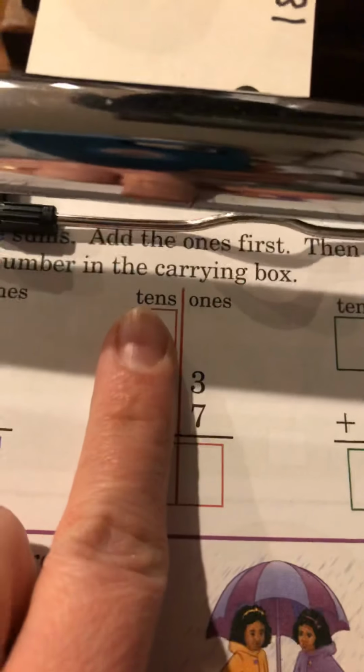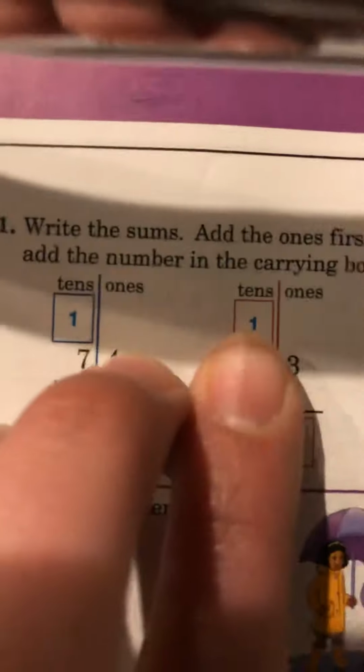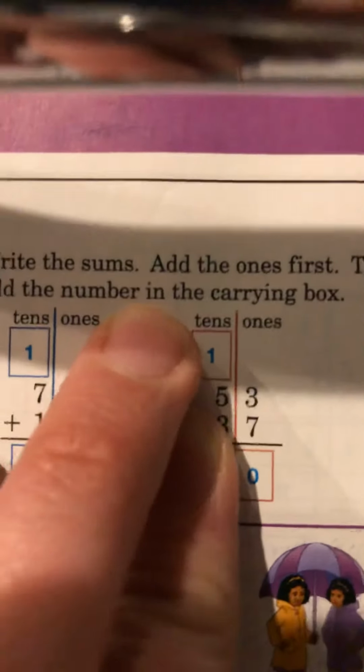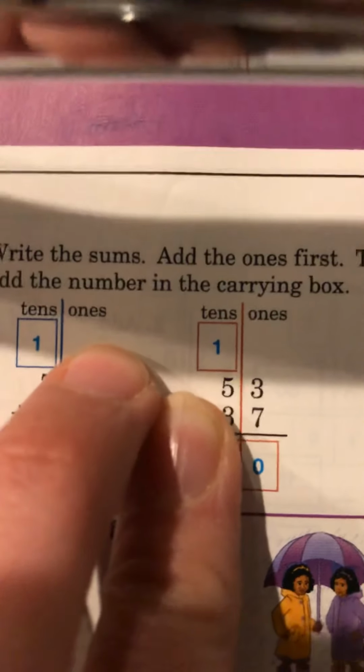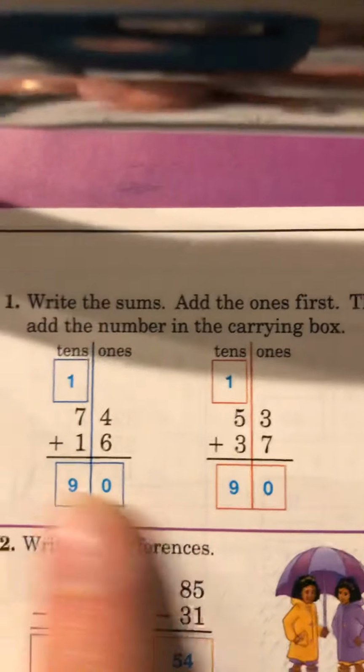53 plus 37, ones column. 3 plus 7 is 10. Now in the number 10, which digit is in the ones column? Yes, the 0. So the 0 goes here, and the 1 gets carried to the tens column. 1 plus 5 is 6, plus 3 is 9. So the answer is 90. So you should have 90 and then 90 again.